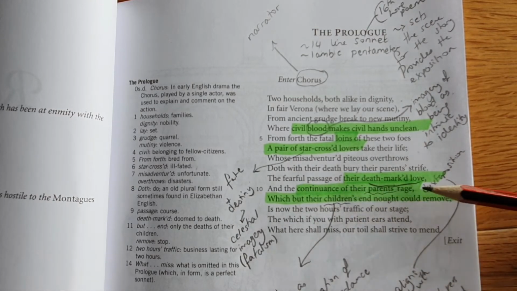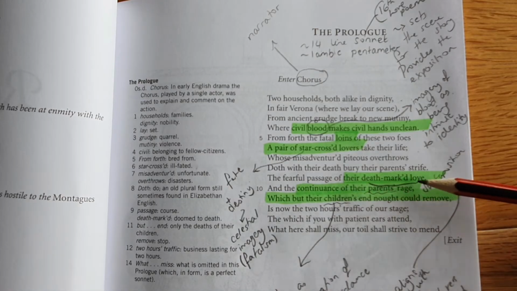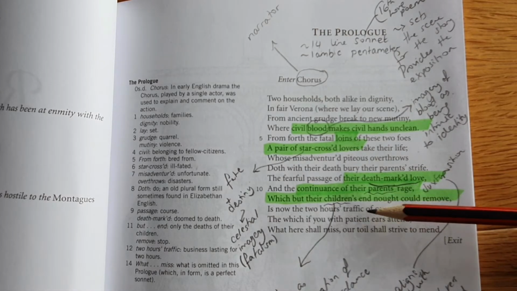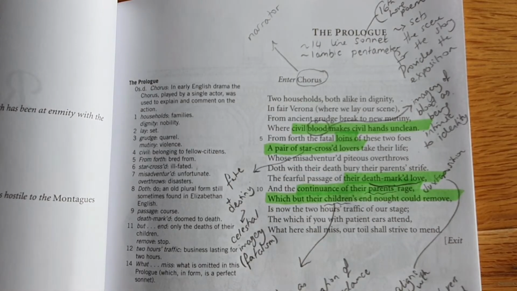The fearful passage of their death-marked love, meaning their love that was doomed with death, their love in the sense that it was doomed to end and they were doomed to die, and the continuance of their parents' rage, which naught but their children's end could remove. So only the death of these two children, Romeo and Juliet, these young teenagers, could end that feud between their parents, the Capulets and the Montagues.